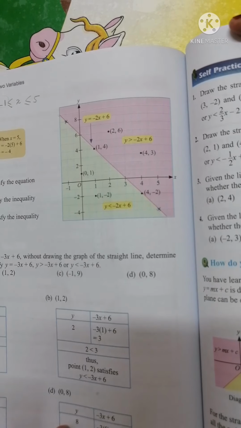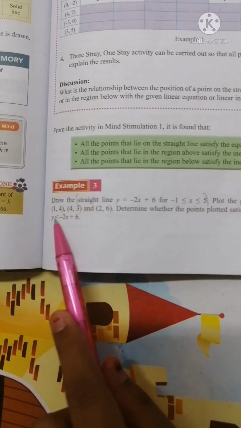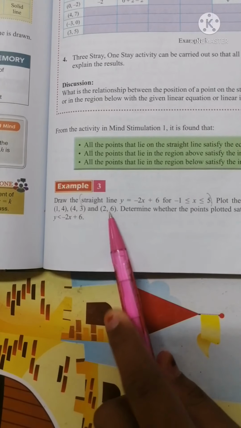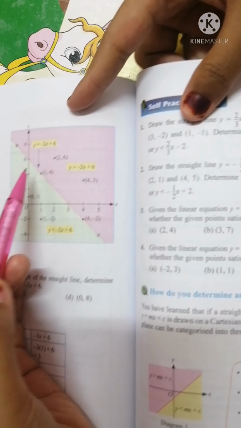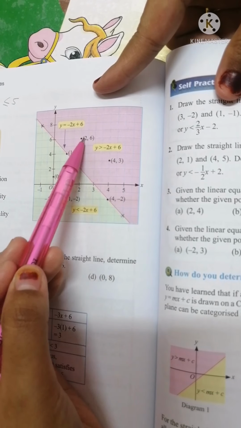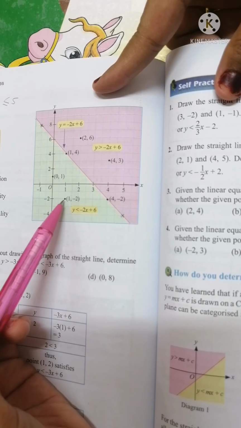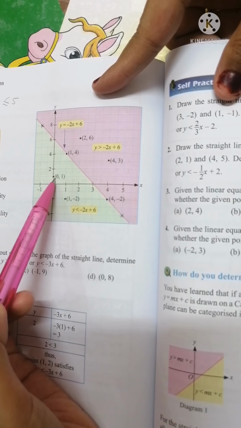Then, what the question asks you is to plot the points here: (1, -2), (4, -2), (0, 1), (1, 4), (4, 3), and (2, 6). Now you just need to make a dot for each of them.